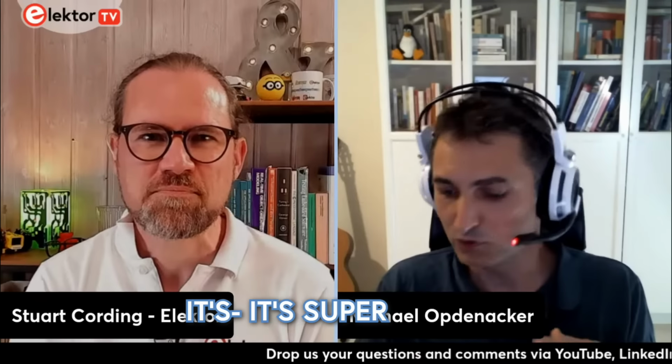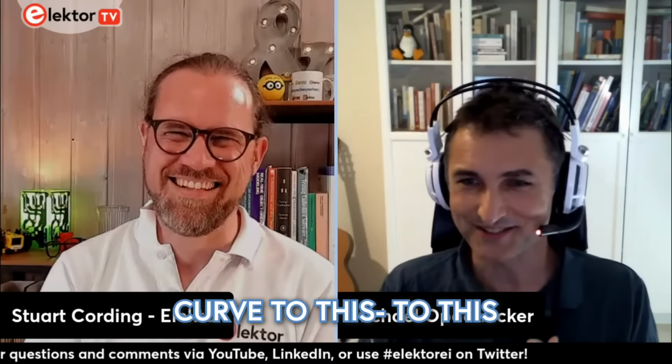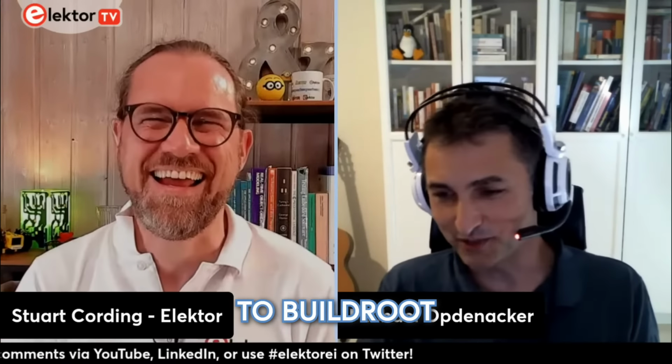The difference maybe with others is that it's super smart. It rebuilds only what needs rebuilding. It may be too smart, so there's a learning curve to this. Right, okay. And if you compare to Buildroot, for example, Buildroot is much easier to get started with, but it's not as versatile as the Yocto project is. So that's a very good, worthwhile investment to try this one.